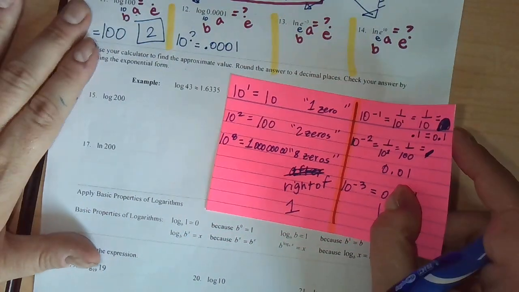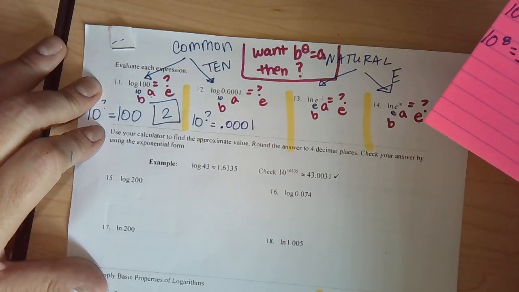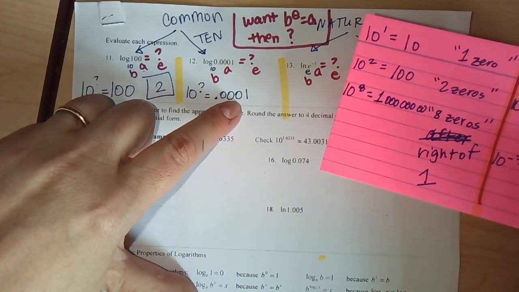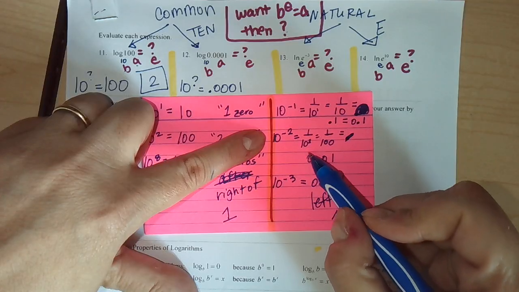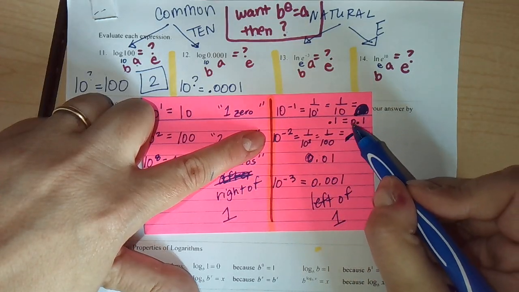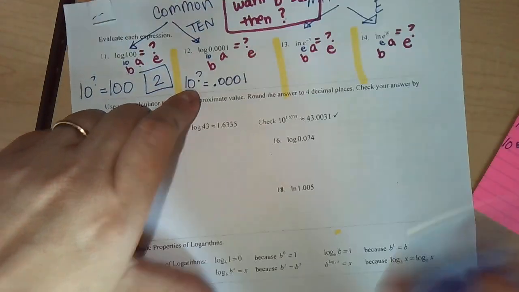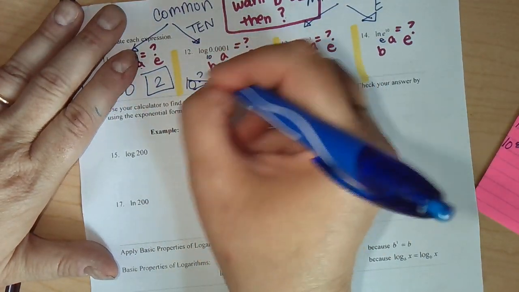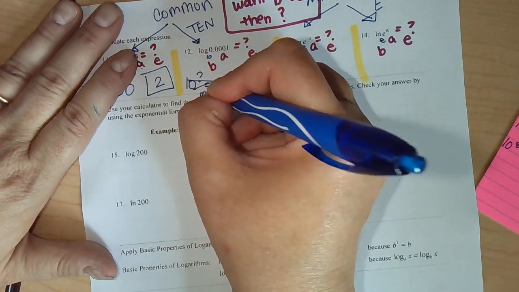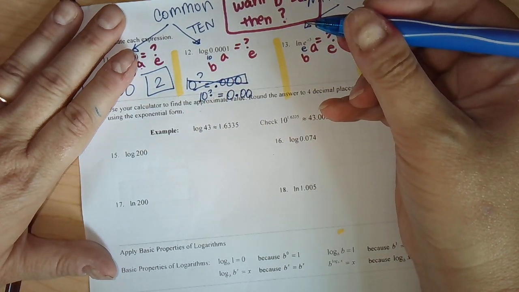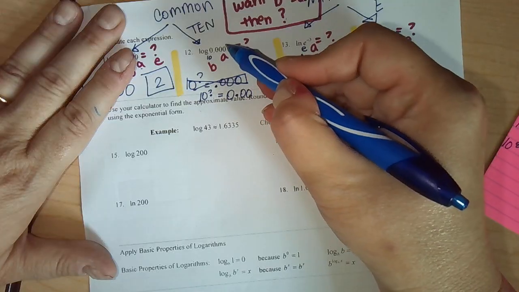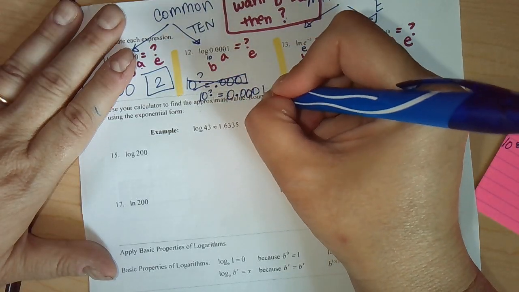Okay, so the whole point of that was because, where? Right here, this 0.0001. Now, let me make sure I put the 0 in front of my decimals so that I do this right. So let's say 10 to the question mark equals 0.0001. There we go.